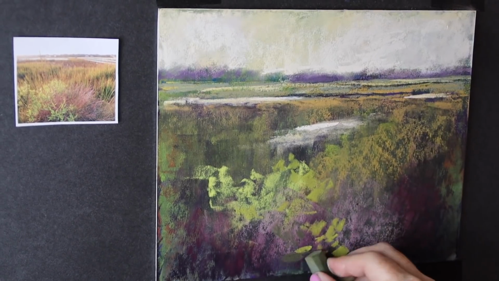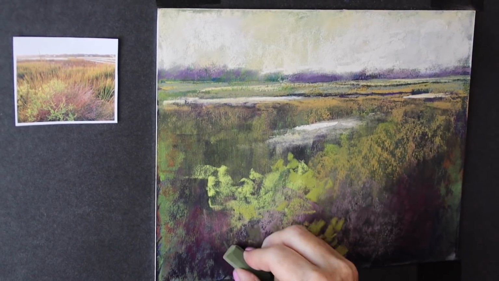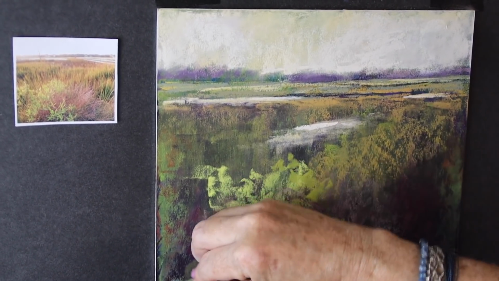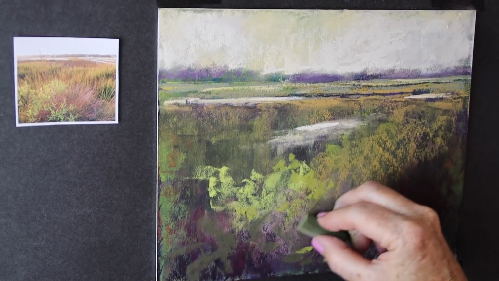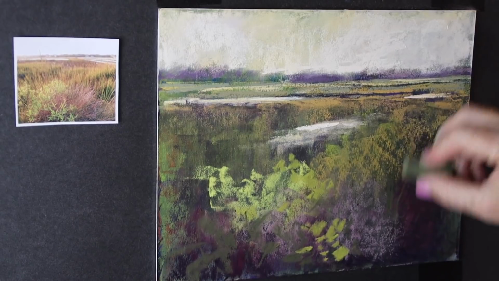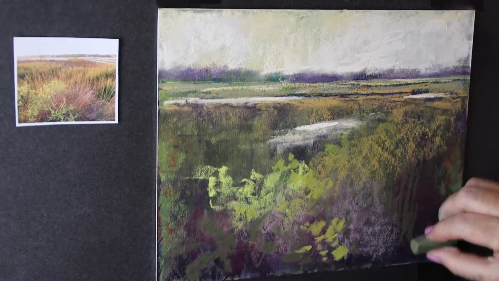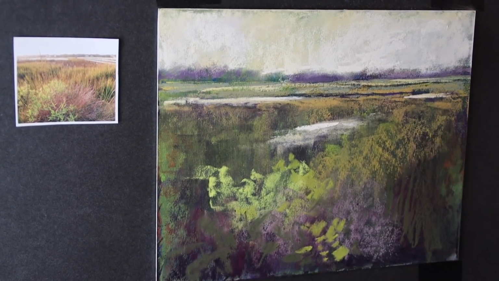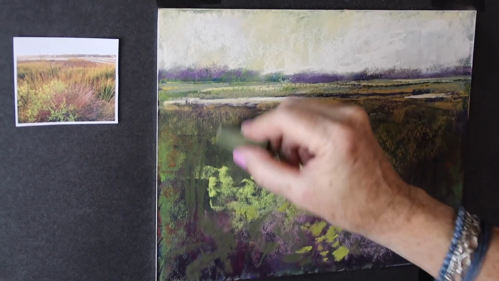There's some more darker ones. I'm going to hint at some others, just making a few marks. I also like these long spiky things over here, but again, I don't want to get carried away. Maybe we should put some over here.